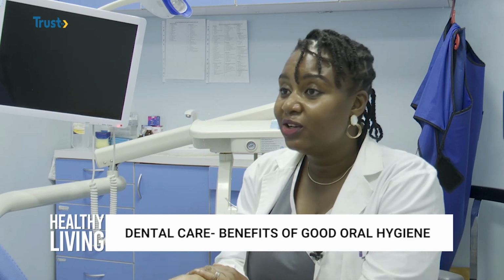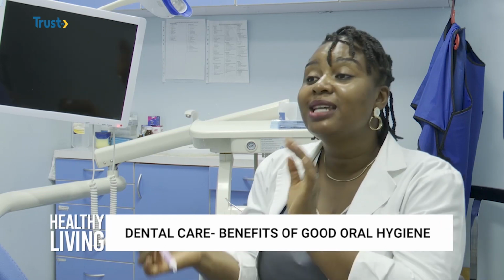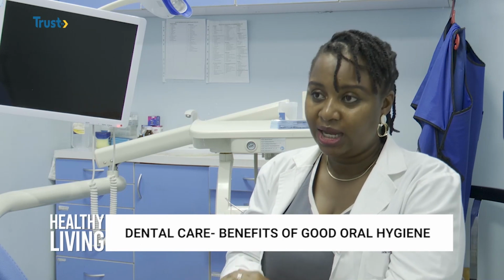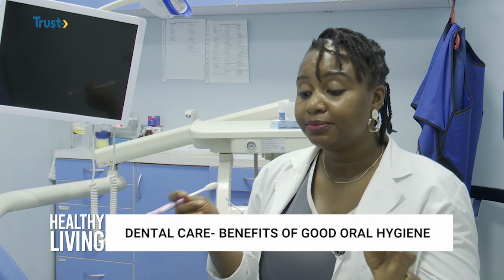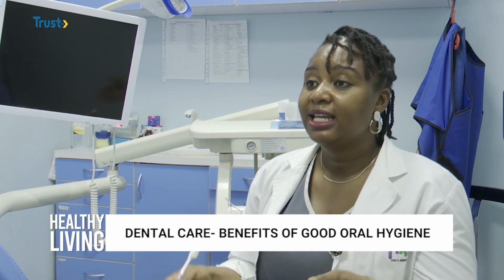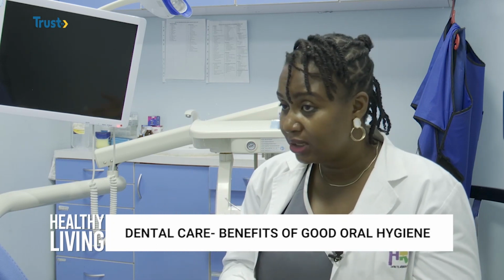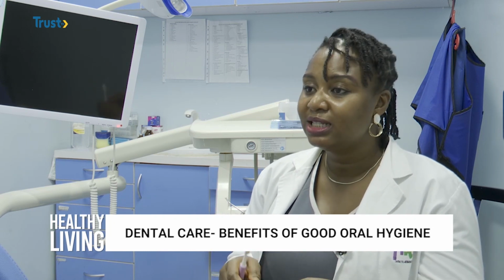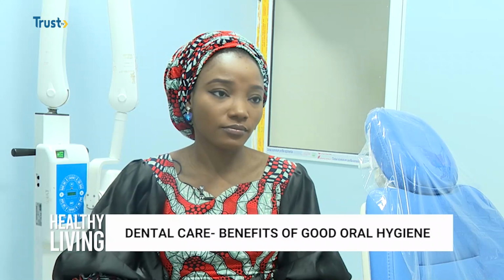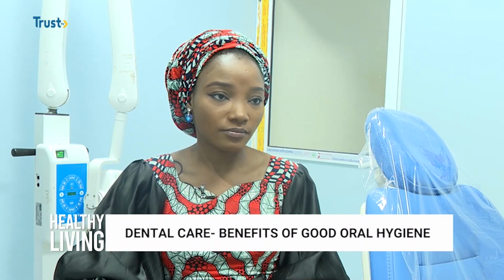Now, while it's sticking on your teeth and building itself up, it's damaging the gum of those teeth, getting it inflamed. In fact, it even leads to halitosis. So this is why you actually come to the dentist, to remove those calculus and plaque.